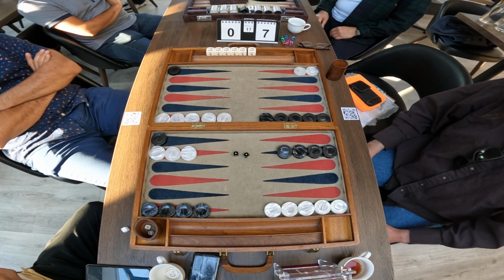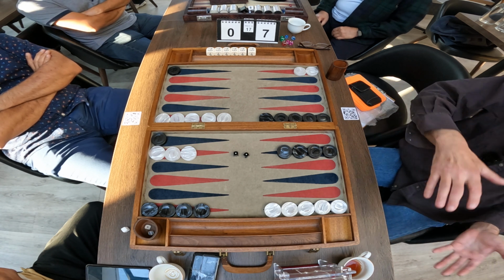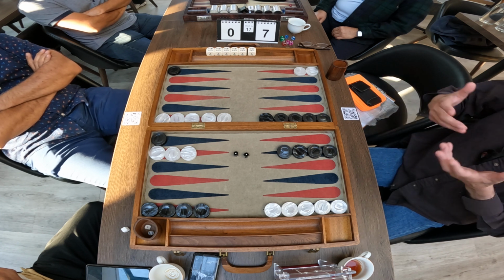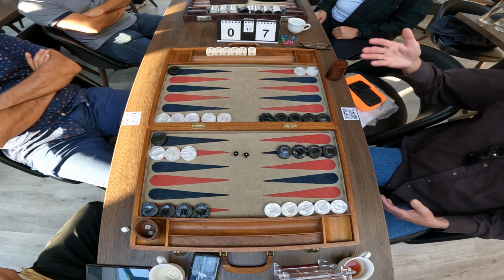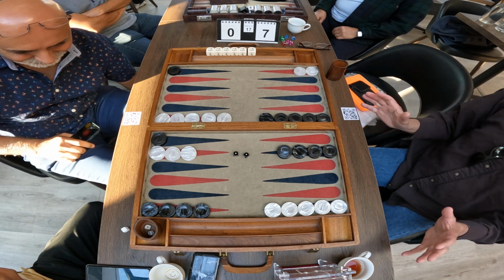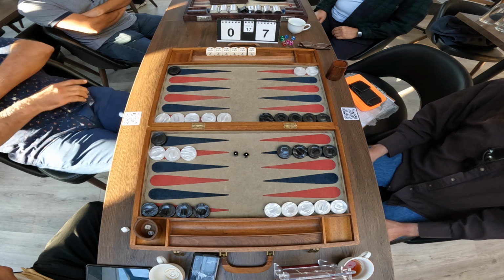something like this. It's not correct according to the computer, but it comes down to your style. How comfortable do you feel? Okay? And my play might change depending on the score. Okay? So you have to be kind of thinking a lot of different ways.